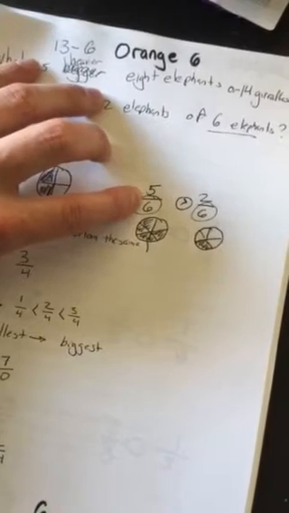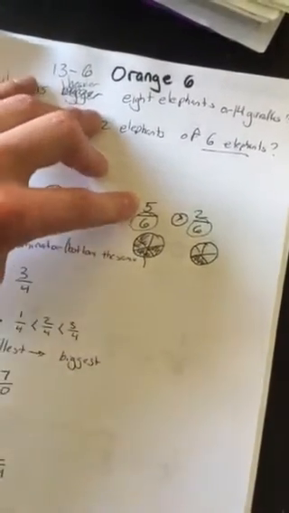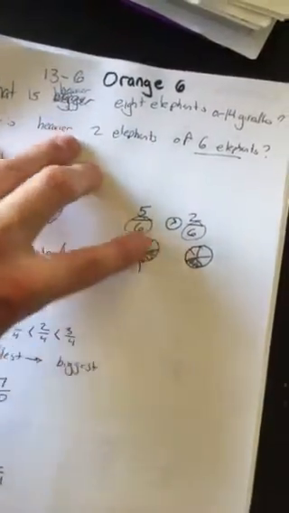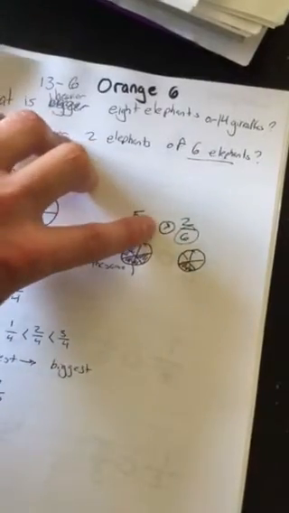The bottom number tells us how big each of our pieces are. And then the top number tells us how many pieces we have. So we know that our pieces are the same size, and this one has 5 pieces, and this one has 2 pieces.